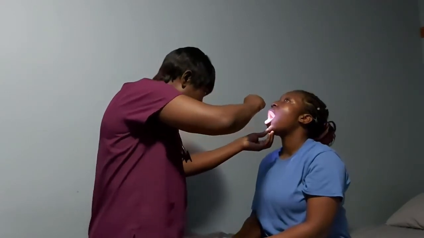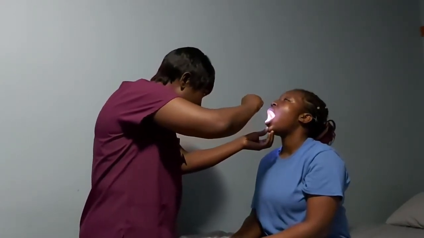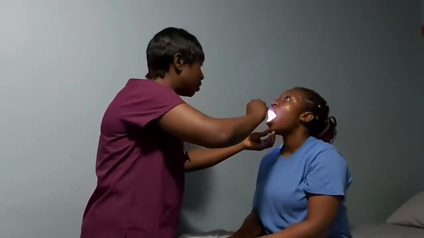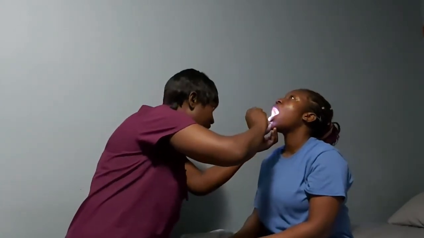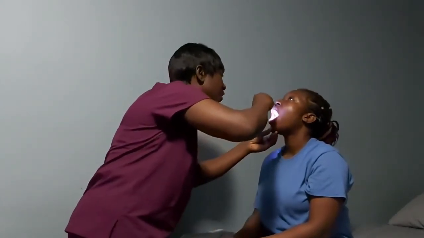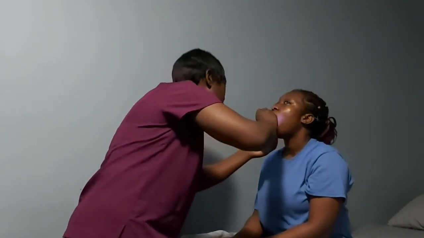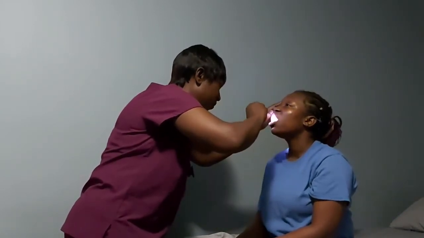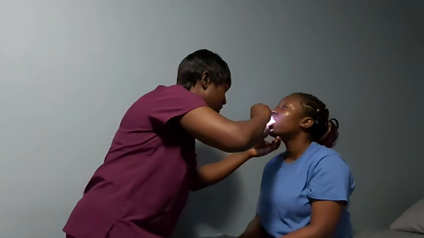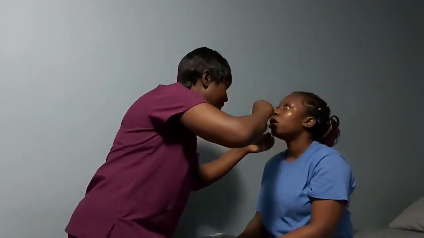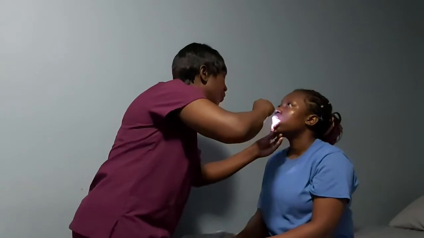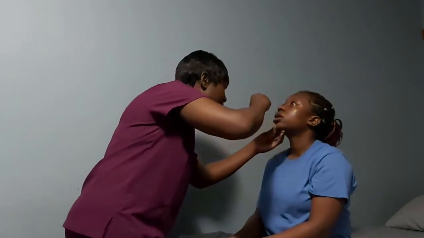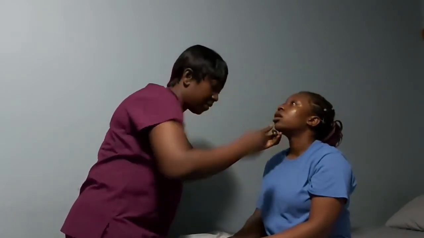I'm looking at the back of your throat, your tonsils and your uvula. There's no swelling, everything looks good. Checking your hard palate and your soft palate, everything is okay. I'm pulling your lips a little bit, checking your teeth and the gums. There is no discoloration, no lesions, no soreness. Everything is okay.